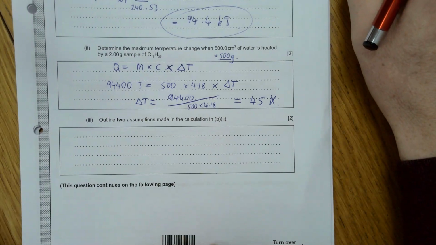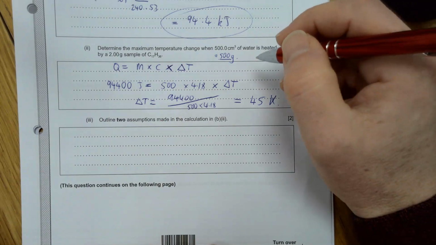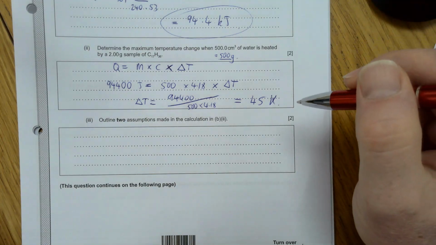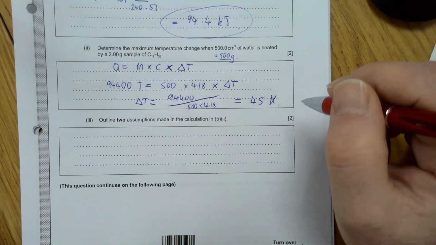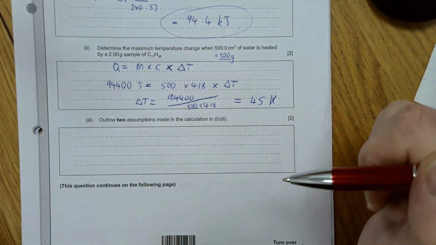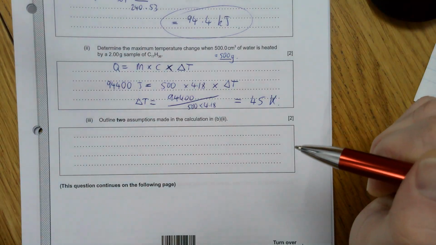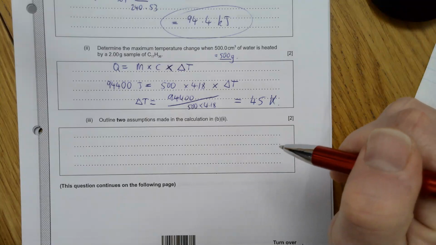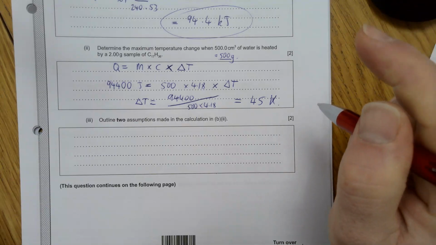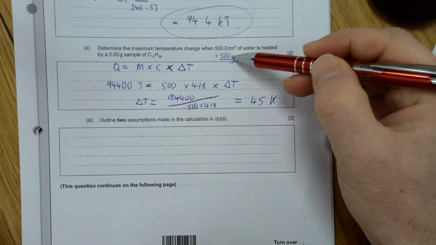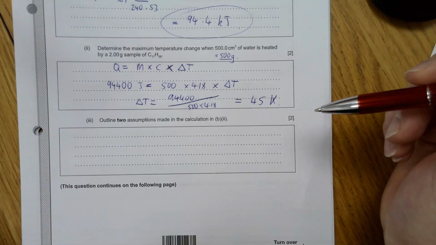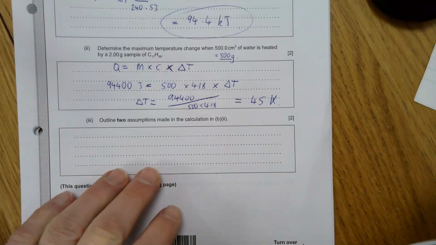There's lots of assumptions you've made there, and many of you got lots of these. So I'm just going to read these out. Water does not evaporate. If you're doing a calorimetry experiment, some of the water you're heating up might evaporate. The main one probably is we assume that heat is not lost to surroundings. We assume that all of the heat is transferred to the water, which is the same as saying there's no heat lost to surroundings. We assume the density of water is 1 gram per centimetre cube. We've converted this to 500 grams. We assume the water is pure and therefore would have the right specific heat capacity. And we assume that complete combustion is taking place. Most of you got at least one or two of those.